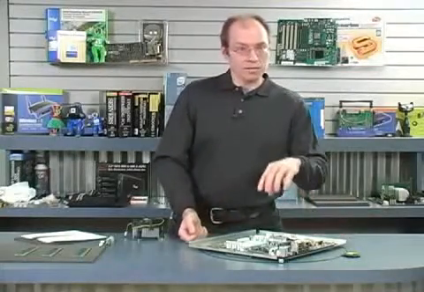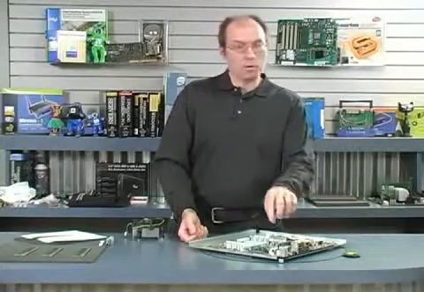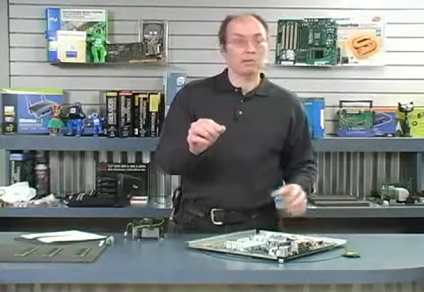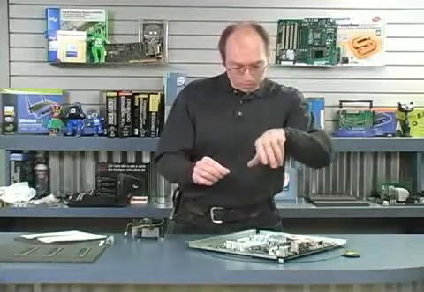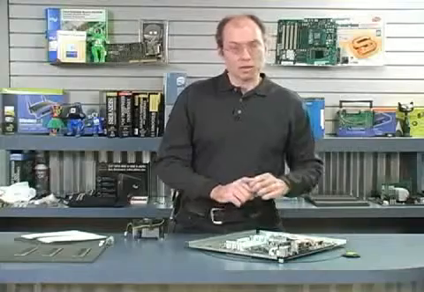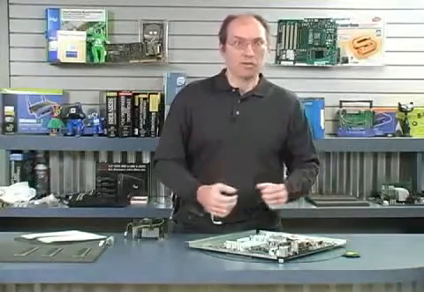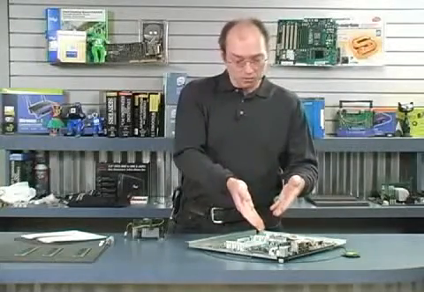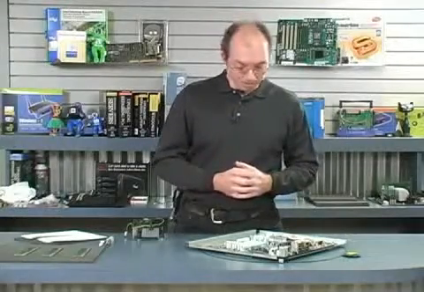Now, if the processor is of the type that uses pins, it works very much the same way. You don't have a load plate, but you do have a lever which releases tension on what's called a zero insertion force socket. Then you drop the processor into the socket, observing the correct orientation, and then you basically close the zero insertion force lever, which applies pressure to all of the individual pins. So whether it's a pin processor or a land grid array processor like this one, the installation is very similar.